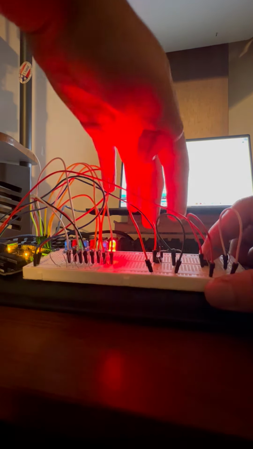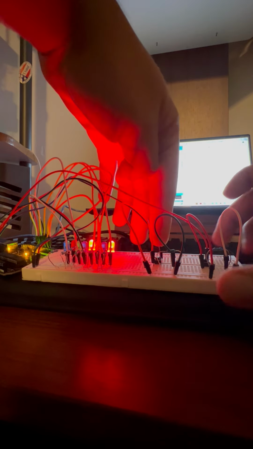Essentially, just hit A0 again. It'll increment. Now I am back. Now I'm at 9. So now let's do the opposite. Now I want to decrement. So I'll hold A1. It's going to decrement.